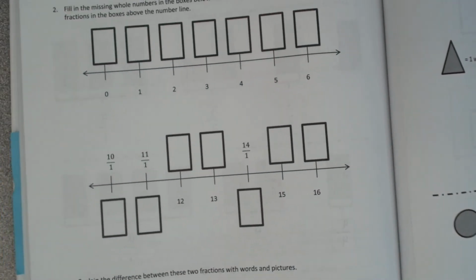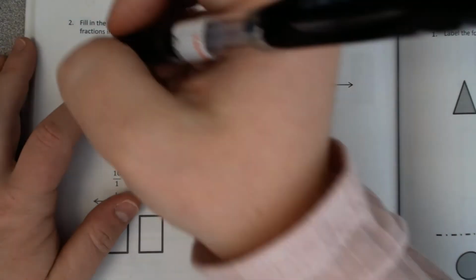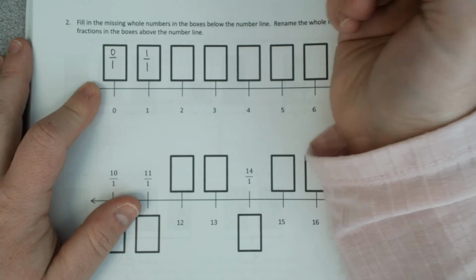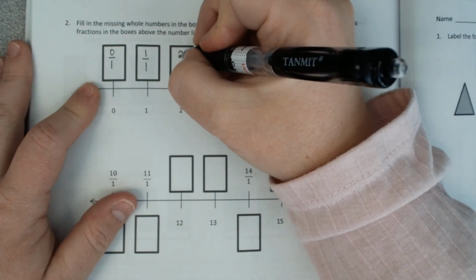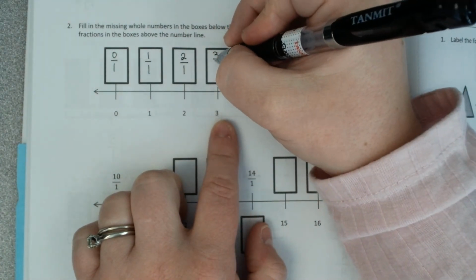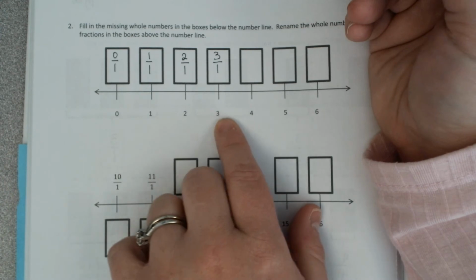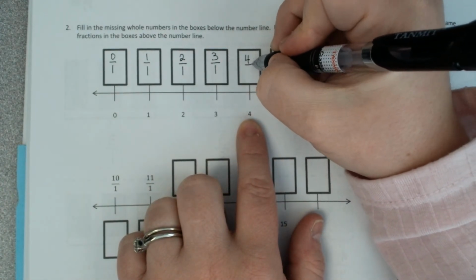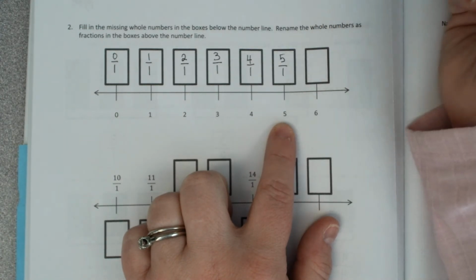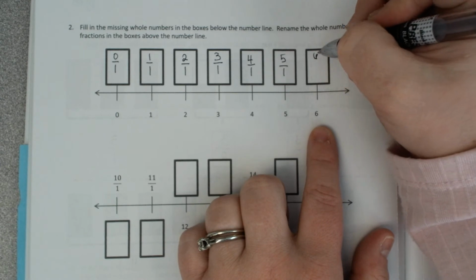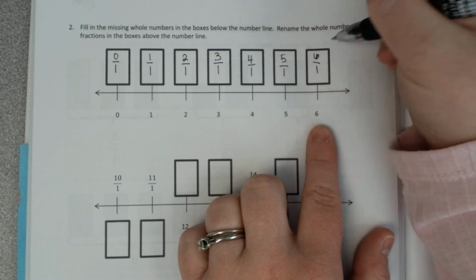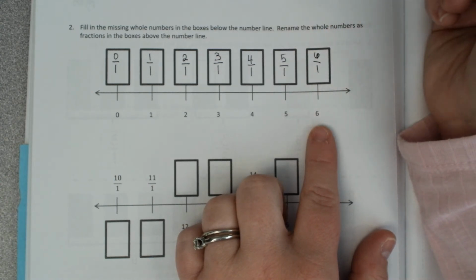So I'm going to say 0 over 1, 1 over 1, here's 2 over 1, 3 would be 3 over 1, this is any whole number, 4 over 1, 5 over 1, and 6 over 1. So representing each whole number as a fraction. Okay?